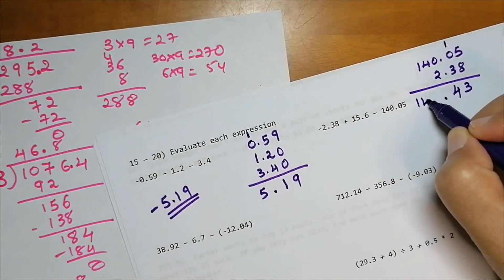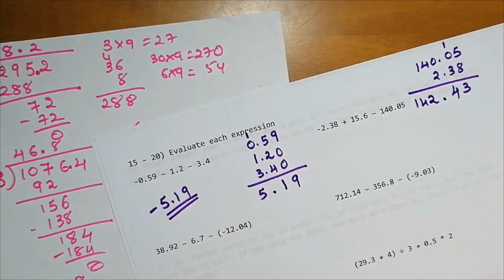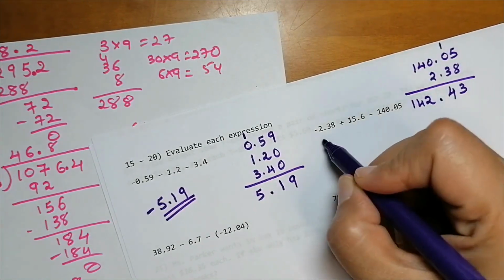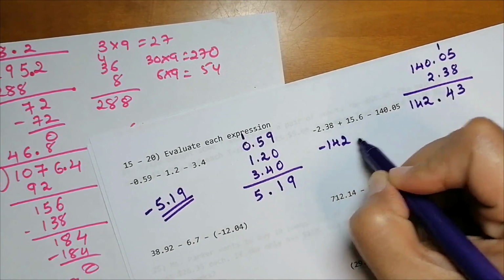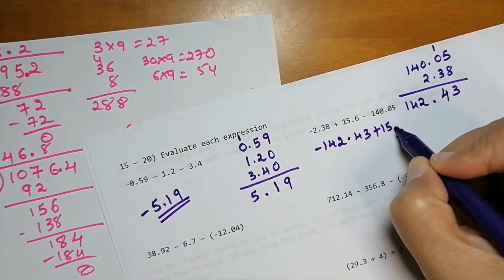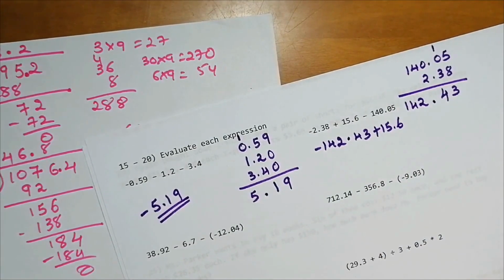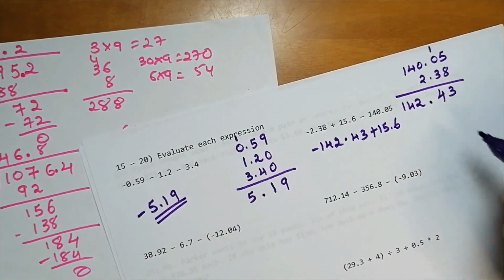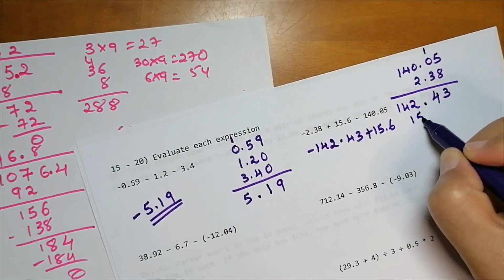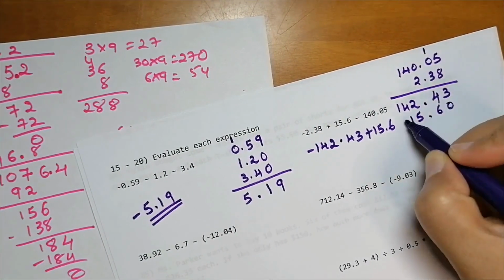This is 142. Right? Now, you have a positive number here. So this is actually 142.43 plus 15.6, right? So when we have opposite signs, we say larger minus smaller. So this is our larger number and we subtract the smaller number here.